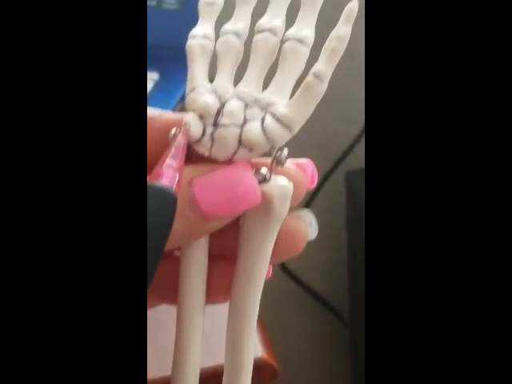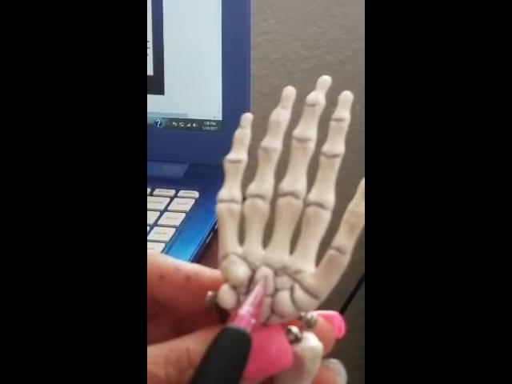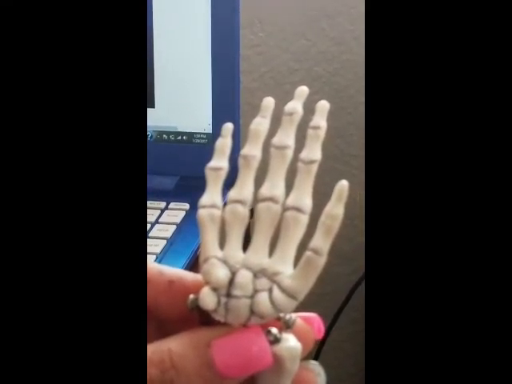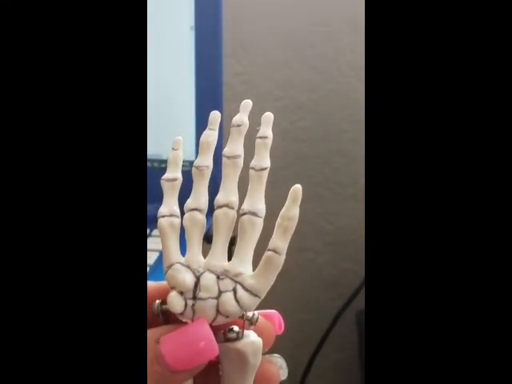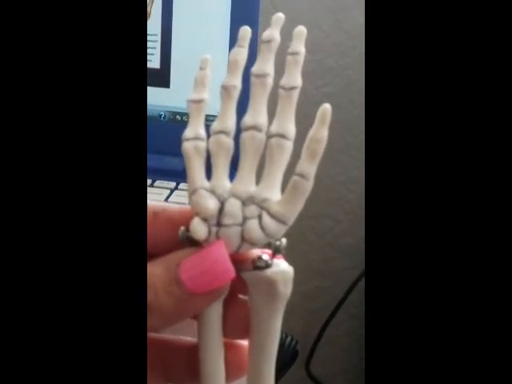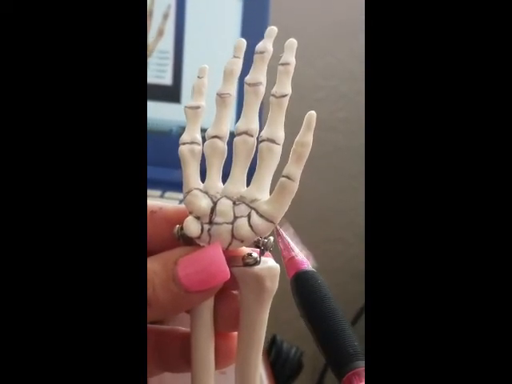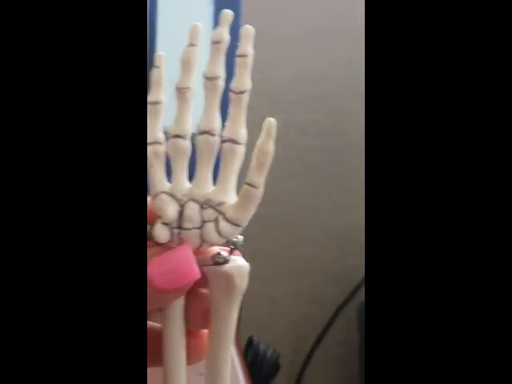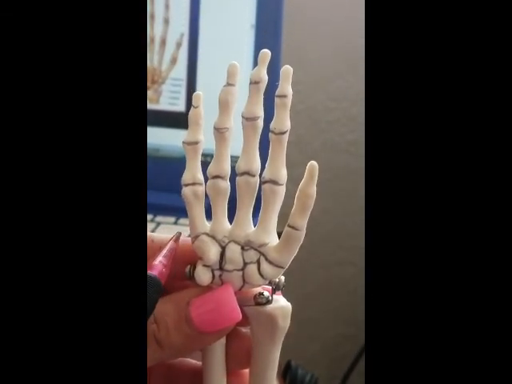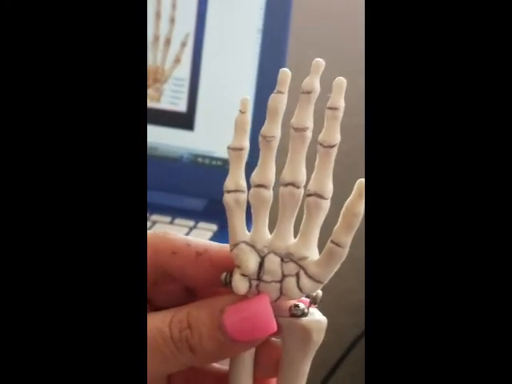Then we have the trapezium, the trapezoid, the capitate, and the hamate. The proximal bones connect to the radius, and that's how they join the forearm. The trapezium connects to the pollex. The metacarpals are from here and above, they end here. And the rest of these are called phalanges.